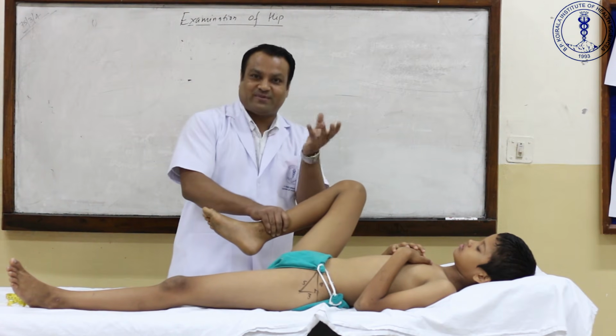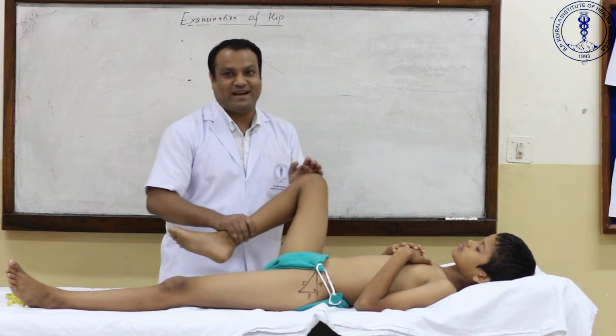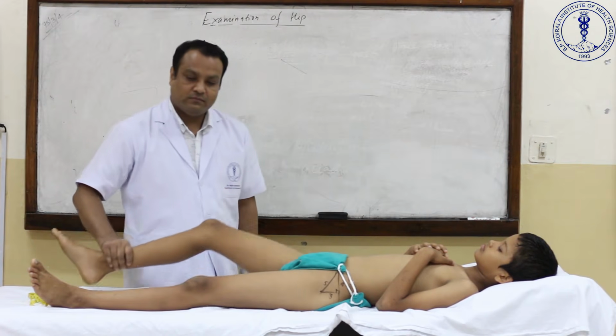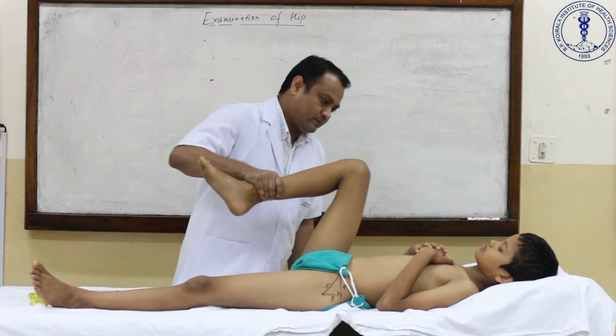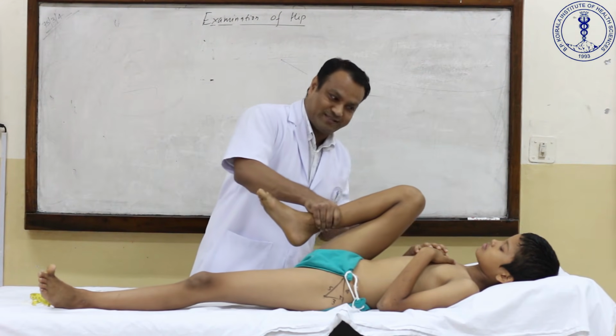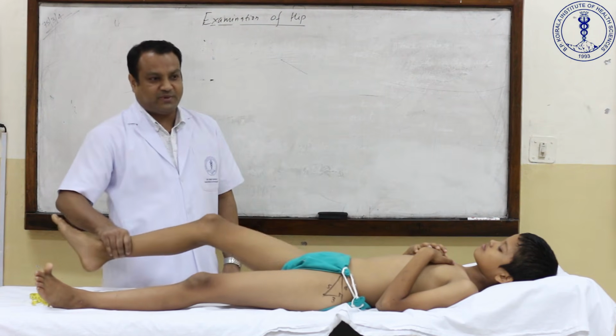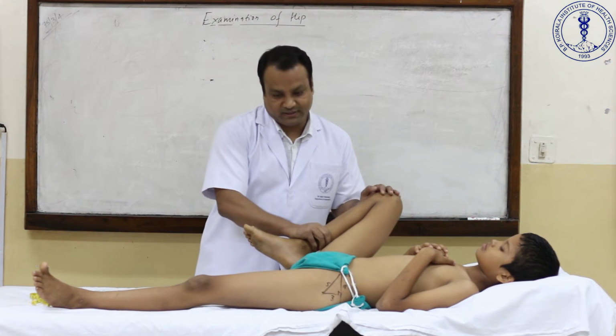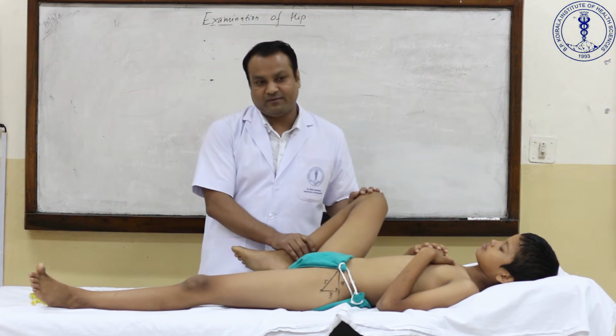This is called positive axis deviation, and this is the negative axis deviation, where the axis is correct. When the sphericity of the head is not maintained, it just goes out like that, especially in SUFE or Perthes, or even in adults with avascular necrosis you may have it.